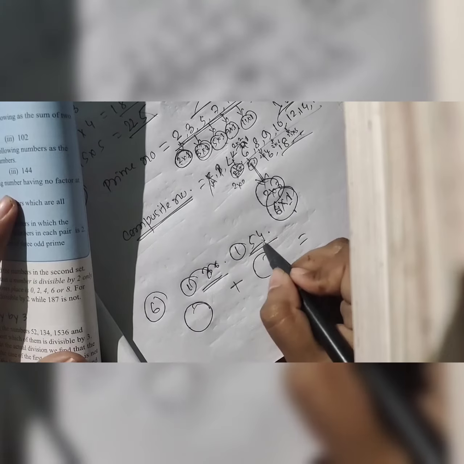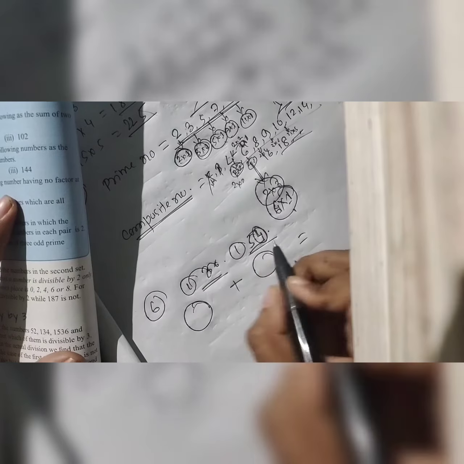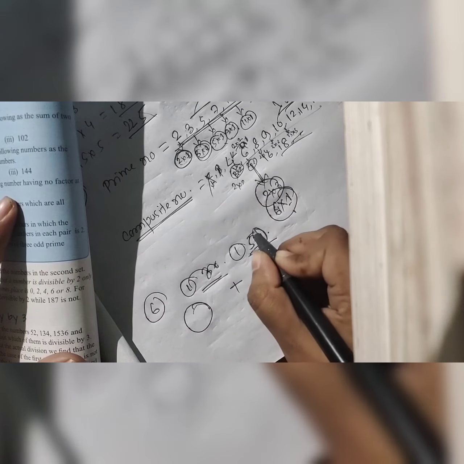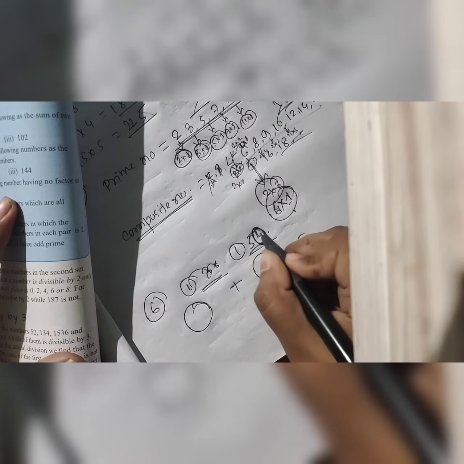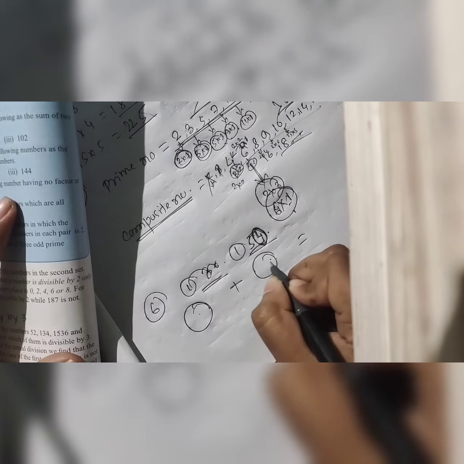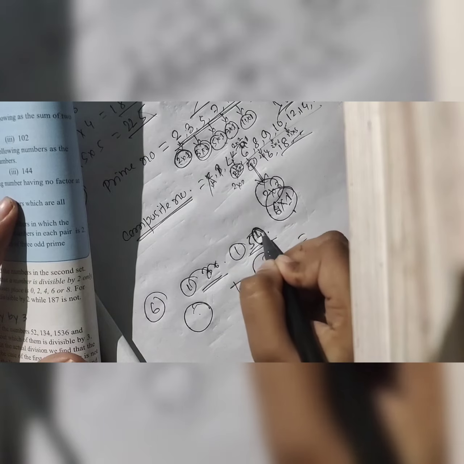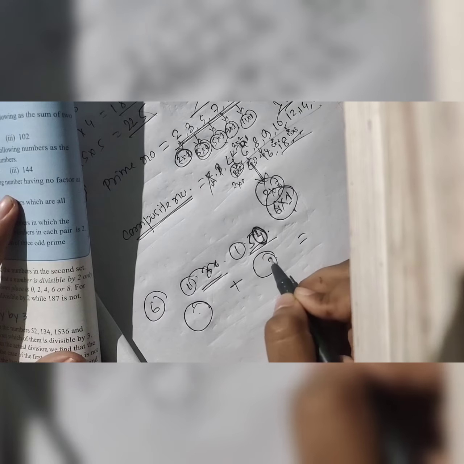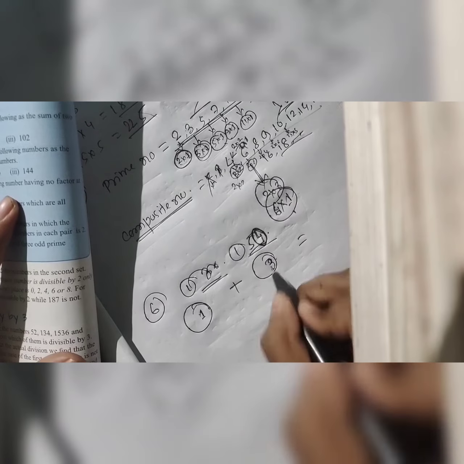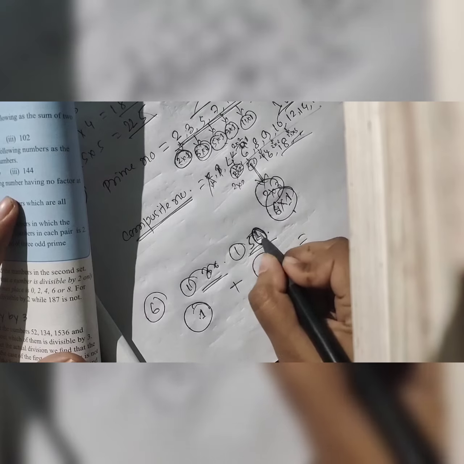So there is 4 and 5. So the last digit is 4. That means the addition of the right digits should be 4, isn't it? So if you consider 2 and 2 as ending digits, then the number will be even. According to the question, the number should be a prime number. So we consider 3 and 1. If we consider 3 and 1 as ending digits, then we will get 4.